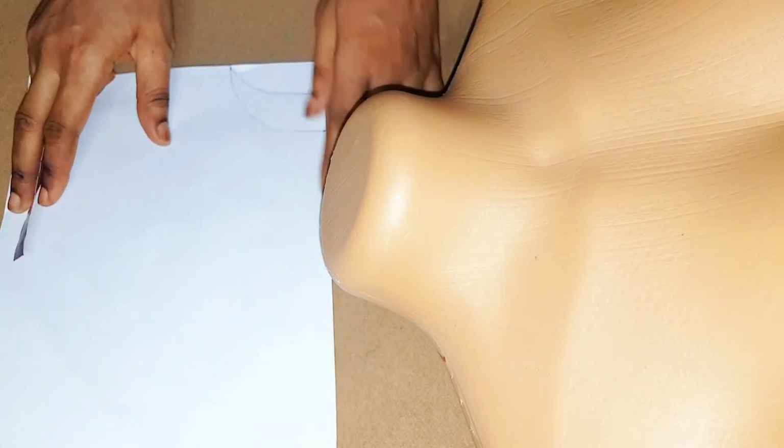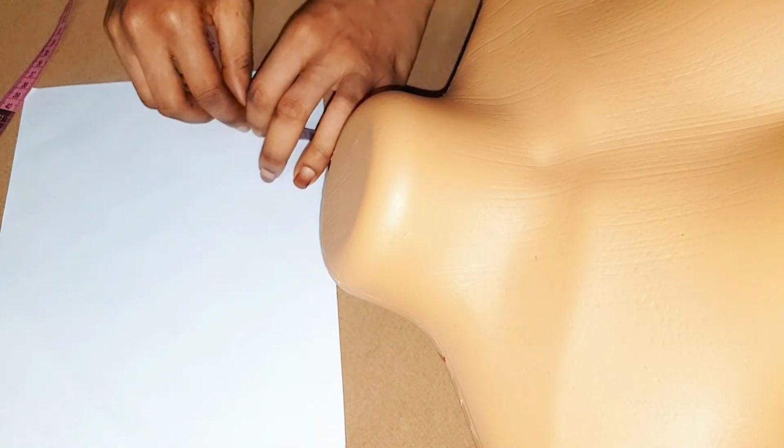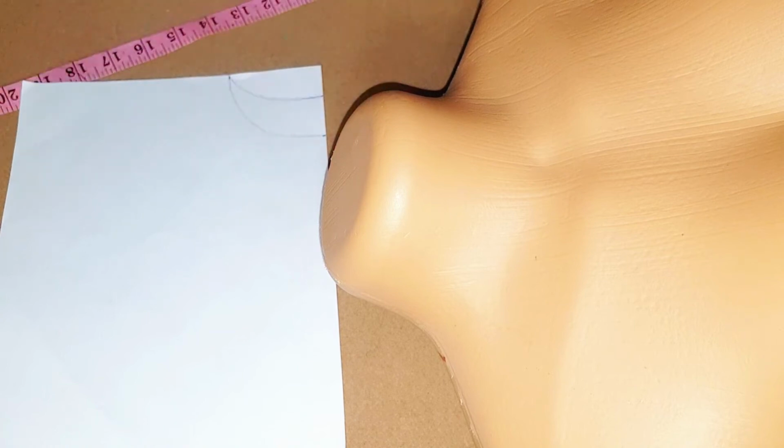I'm going to flip the paper for convenience. Place your tape this way and measure. It gave me 4 inches. I'm going to measure the back.